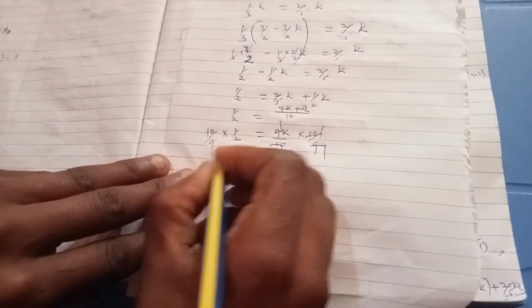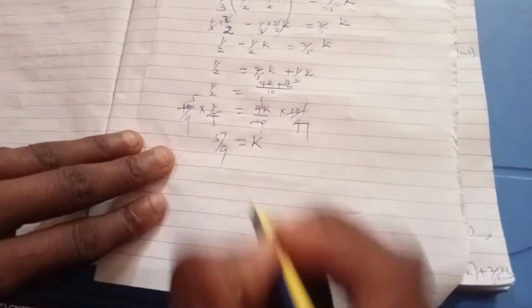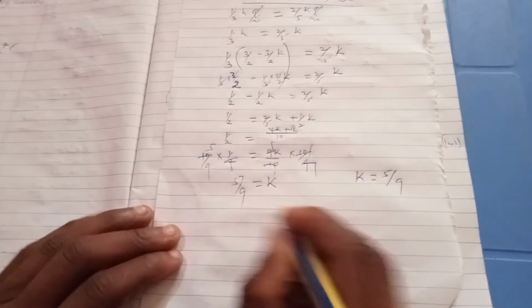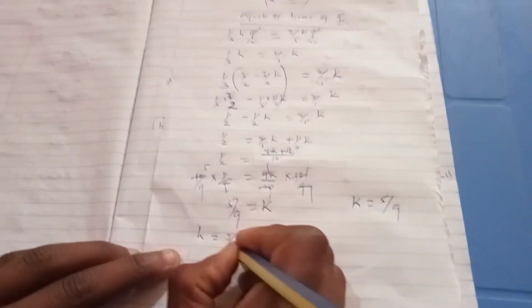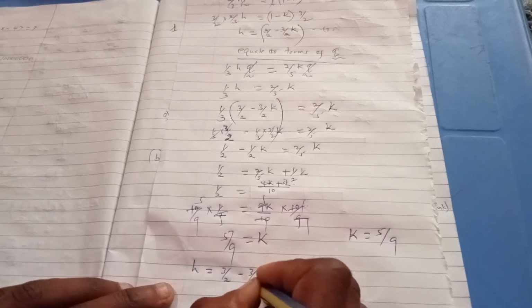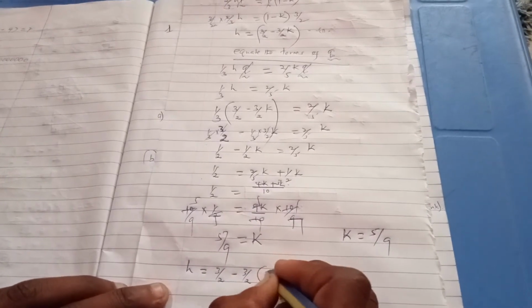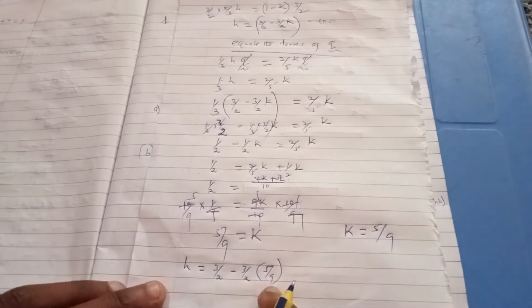So K will be equal to, by this 5, so it will be 5 over 9. So that is the value of K. So we have found the actual value of K to be 5 over 9. Then the other one, now we want to get the value of H. The value of H now will be 3 all over 2 minus 3 all over 2 into bracket K, which is 5 over 9, because our K is 5 over 9.